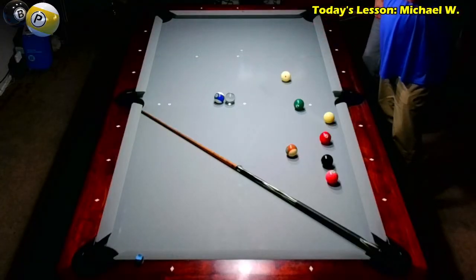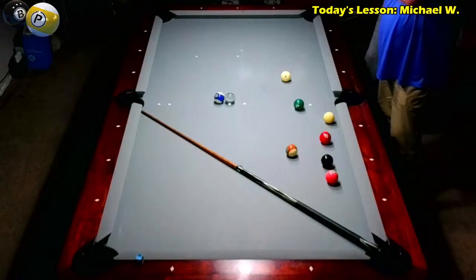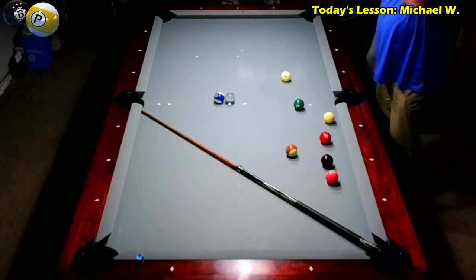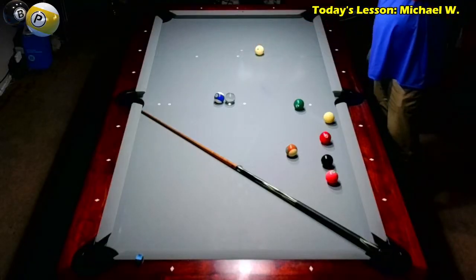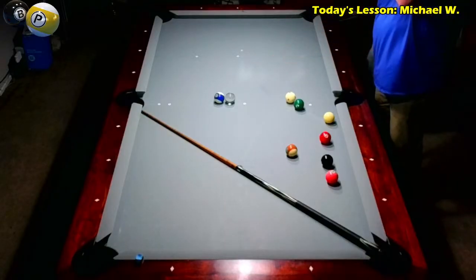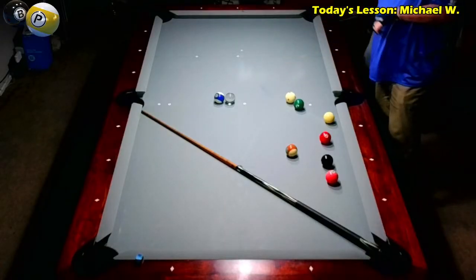Okay. So what you have to do is figure out, well, here's the center of my object ball. Somewhere in here is the contact point. The more I cut like that, my contact point is way out here. If I'm straight in, my contact point is directly in the center, right?